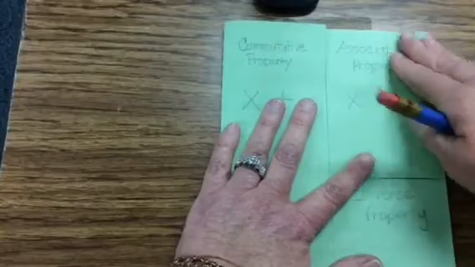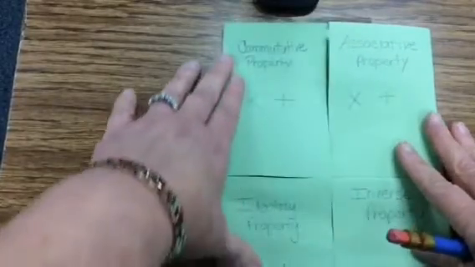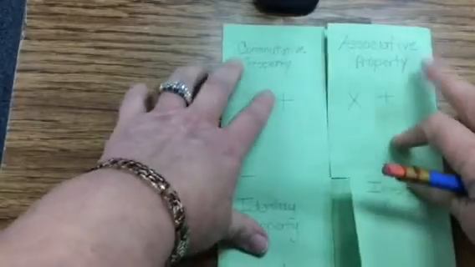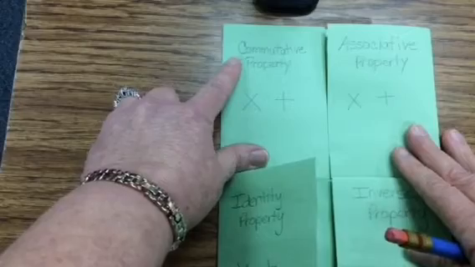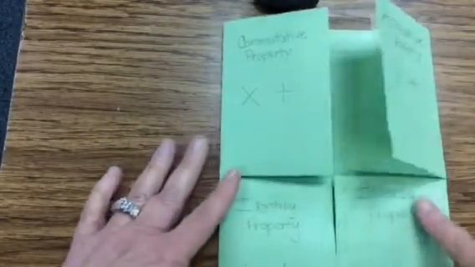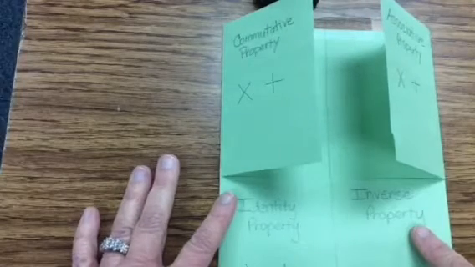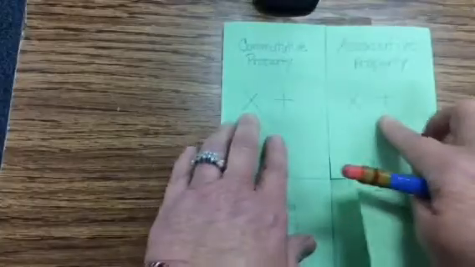Okay, so we cut this and glued it into our journal the other day. So here are the categories. There are 4: commutative property, which you may have heard of, associative property, then we've got identity property and inverse property. Okay, notice they all apply to multiplication and addition, not subtraction, not division.